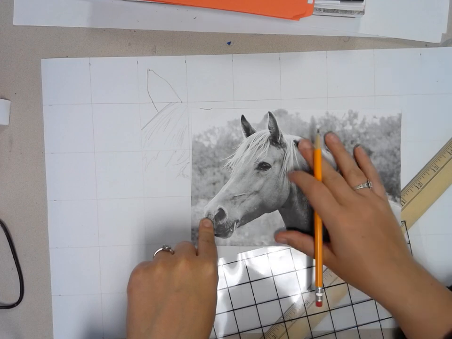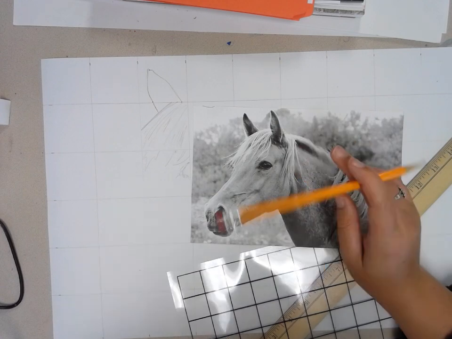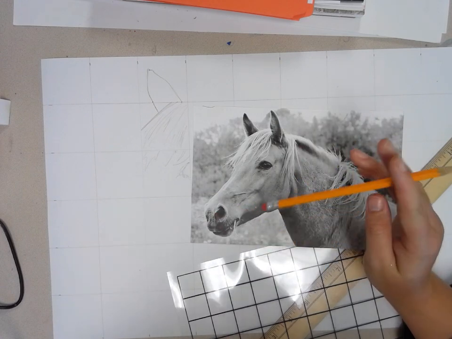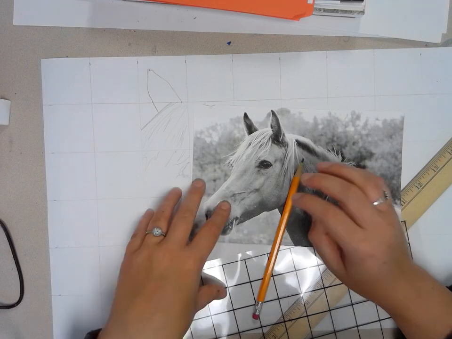So that's the grid drawing, how to get it all set up and get started. I hope you have a good time trying this out. If you haven't done this before, it's a great experience to learn how to draw more realistically, and it should be a fun project for kind of ending our drawing unit as a nice little capstone.